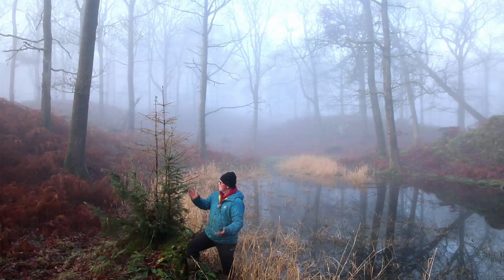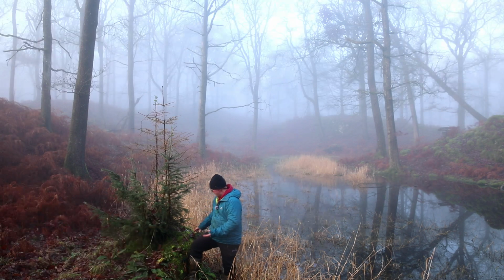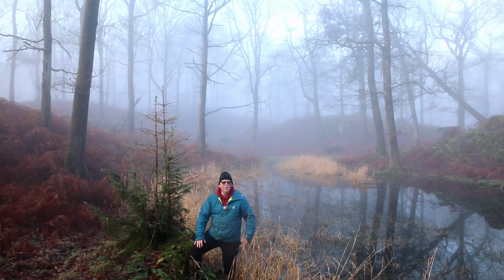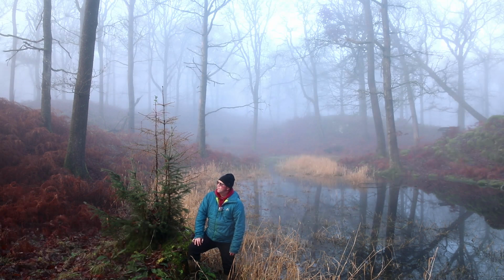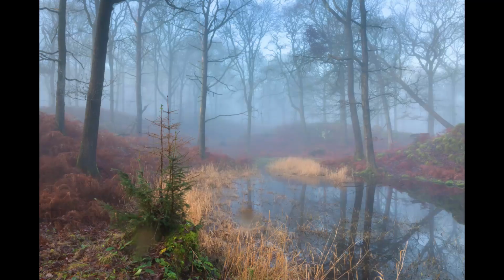Out of nowhere, we've got this gorgeous spruce that's just kind of clump style appeared from nowhere. We've got a bit of light appearing now, and I think this scene might light up, literally. So let's get a shot of it.